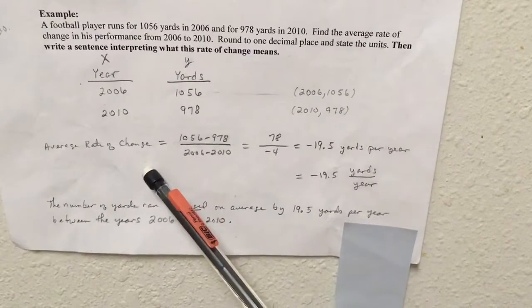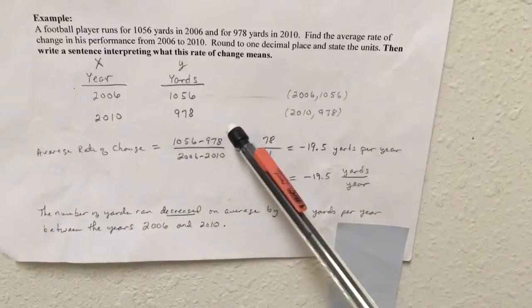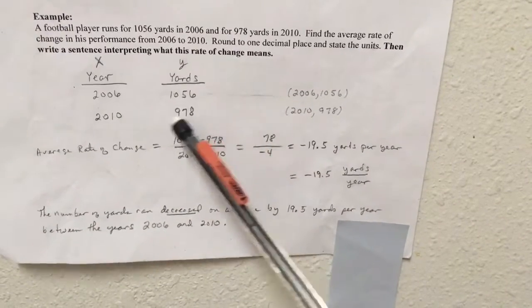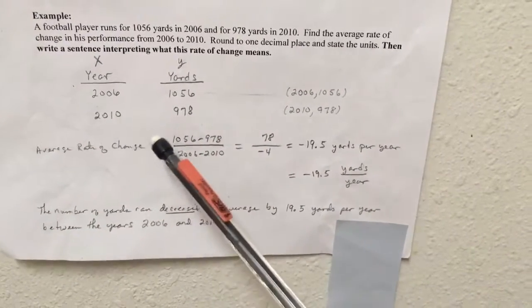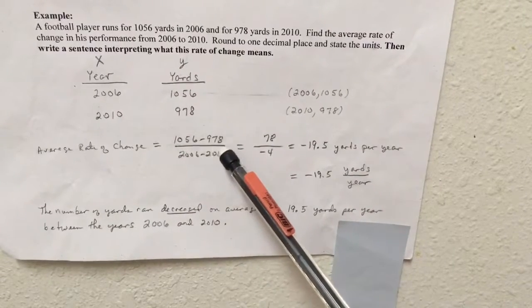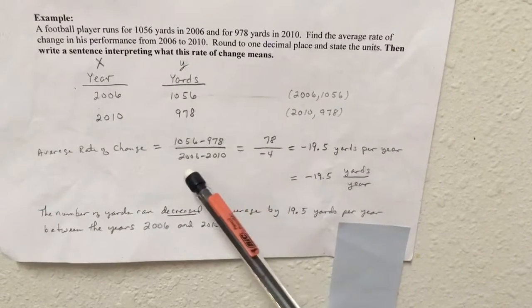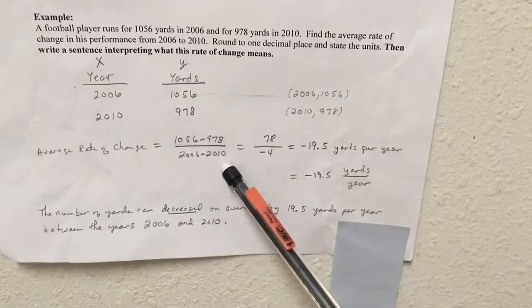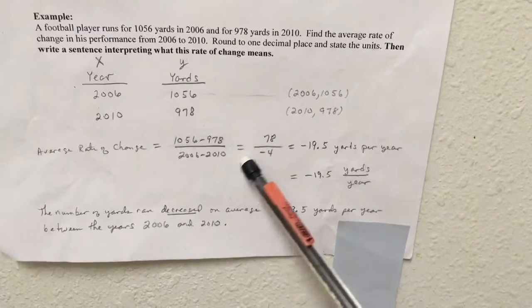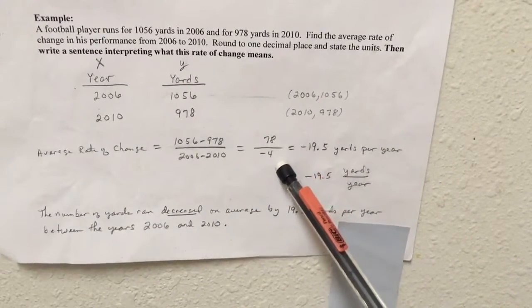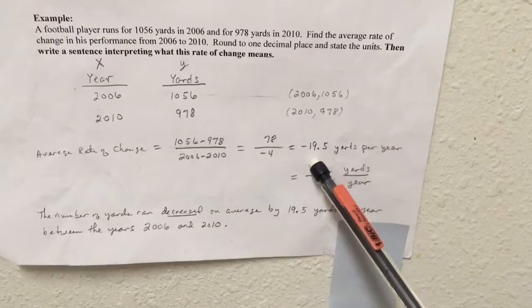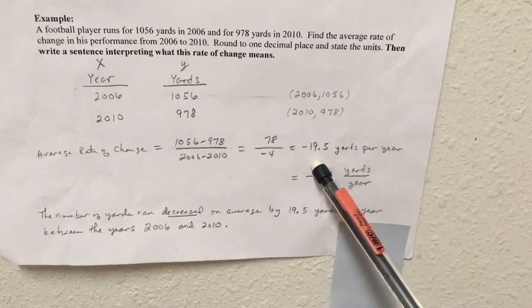So the average rate of change, which is the difference in the y coordinates divided by the difference in the x coordinates, is 1056 minus 978 divided by 2006 minus 2010. Well, that simplifies to 78 over minus 4, which is equal to minus 19.5.